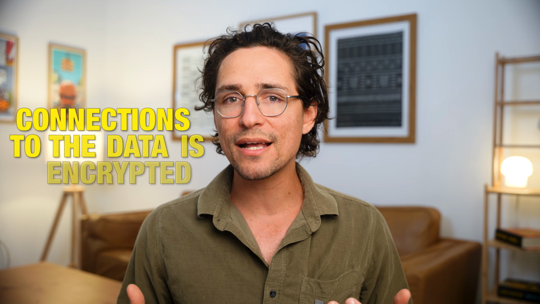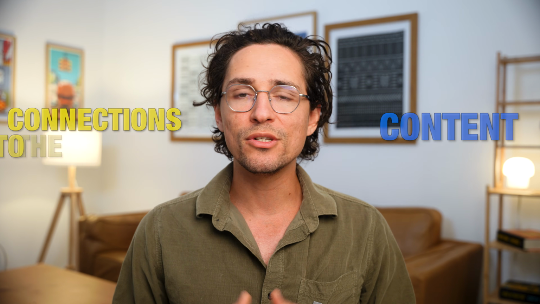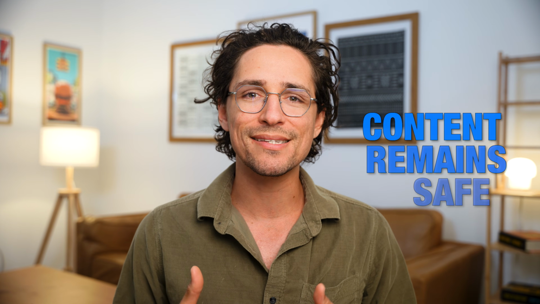The AI agents then use the brain to learn and complete tasks that are specific to each project's ethos and tone. While storing all of your business information in a virtual brain may sound scary at first, it is important to mention that all the connections to the data are encrypted, which ensures all your content remains safe.